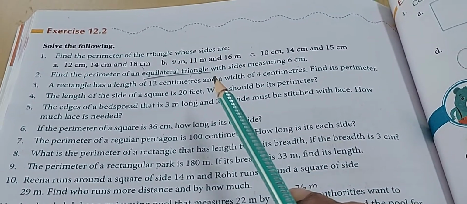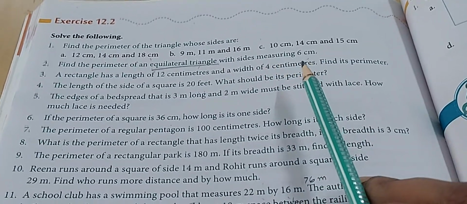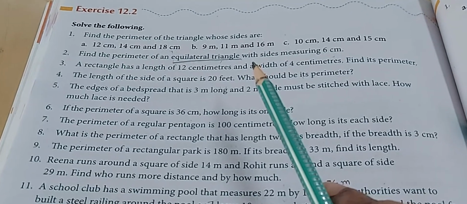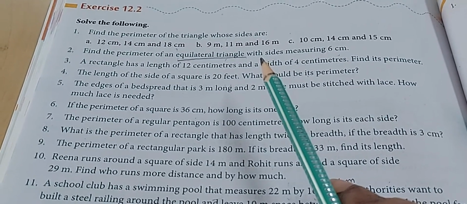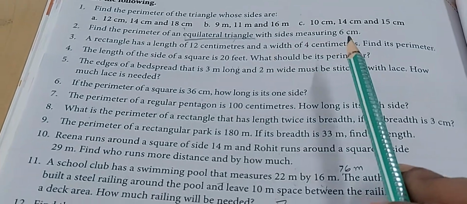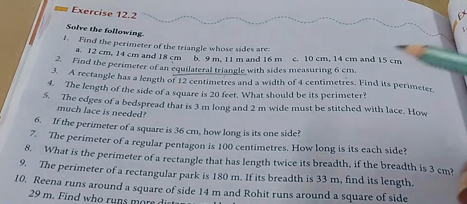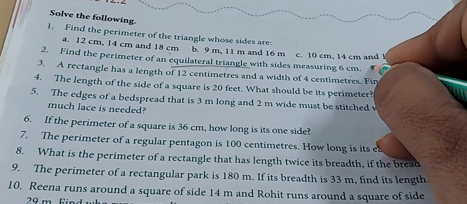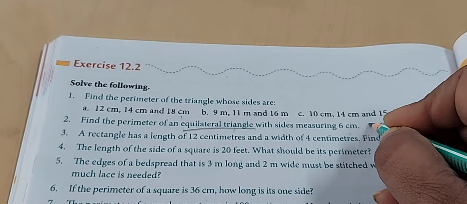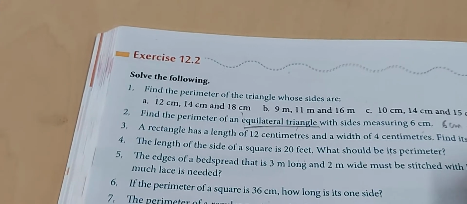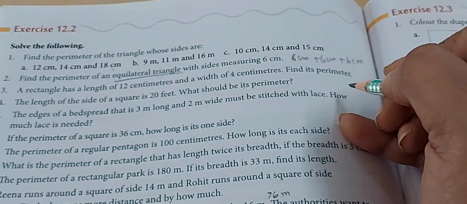Find the perimeter of the equilateral triangle with sides measuring 6 cm. We know that in an equilateral triangle all the sides are equal. So if we have to take out the perimeter of the equilateral triangle, we have to add the sides, that is 6 cm plus 6 cm plus 6 cm, like this. Okay, now we come to the next question.